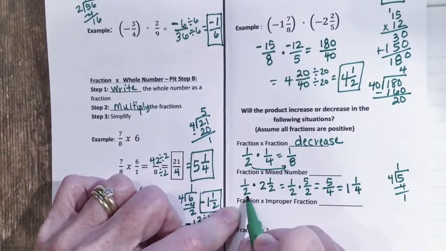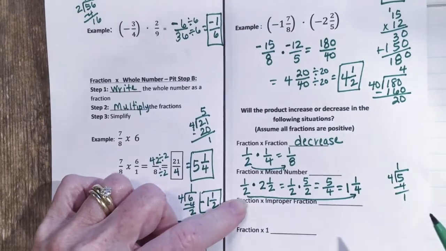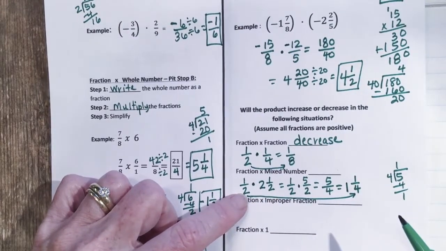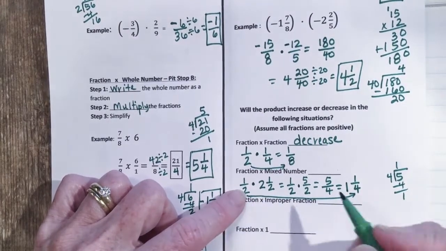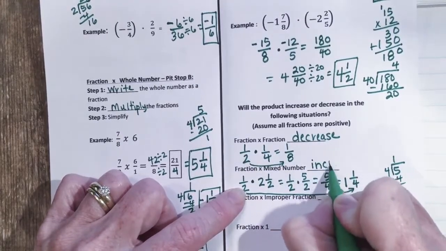So this becomes 1 and 1/4. So I started with 1/2, I ended with 1 and 1/4. Did that increase or decrease? Well, obviously 1 whole is more than 1/2, so this increased.